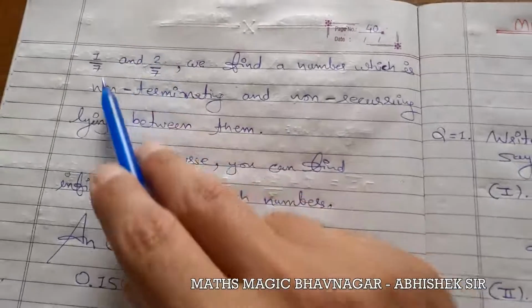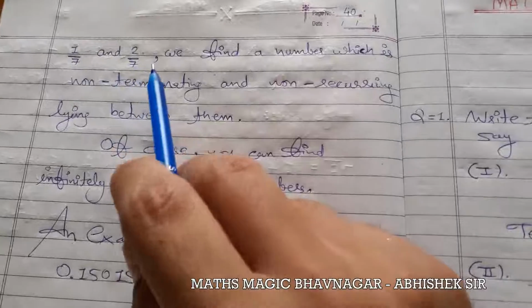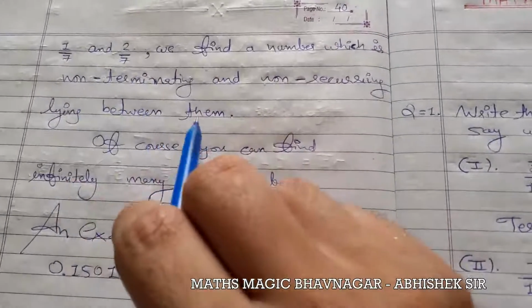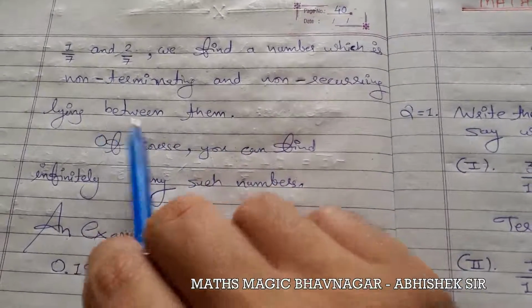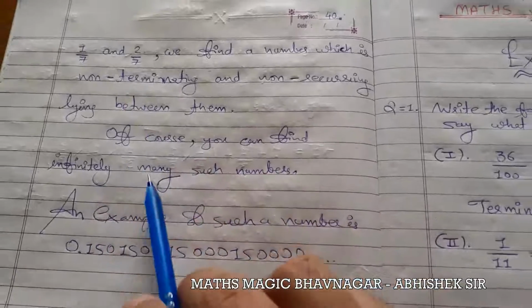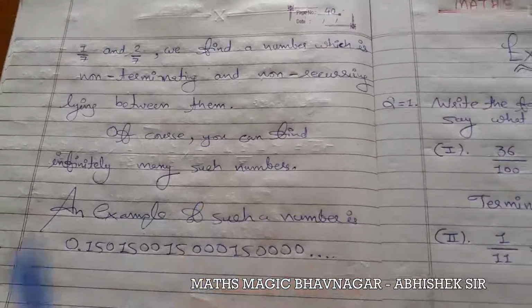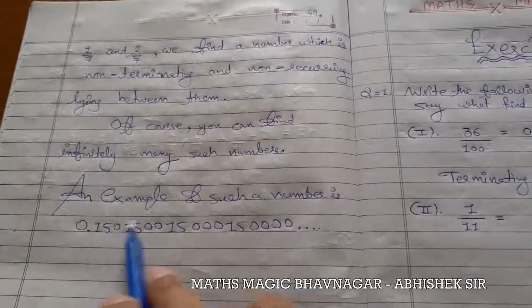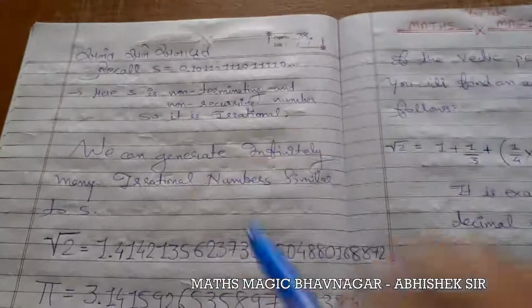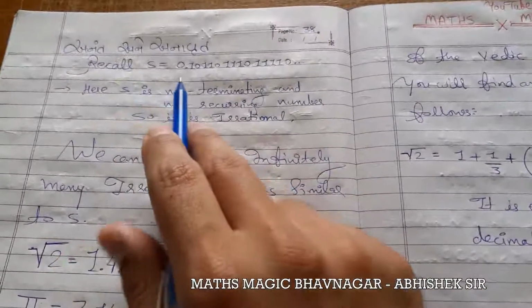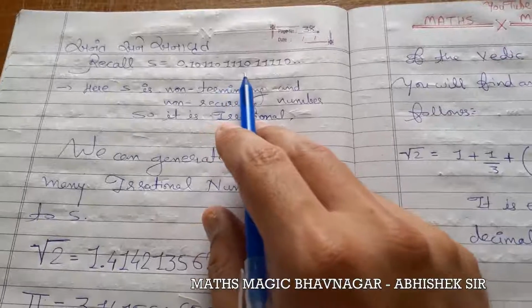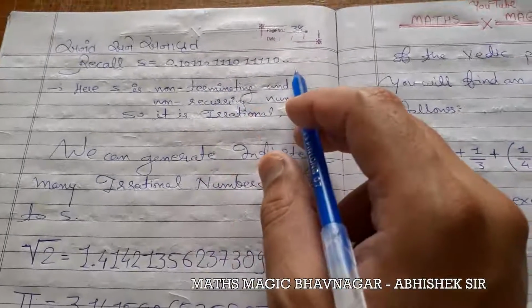So what they are discussing in the theory: between 1 by 7 and 2 by 7, we find a number which is non-terminating and non-recurring lying between them. Of course, you can find infinitely many such numbers. This same kind of number is obtained from the theory which we have discussed here, that is 0.10110111 and so on.